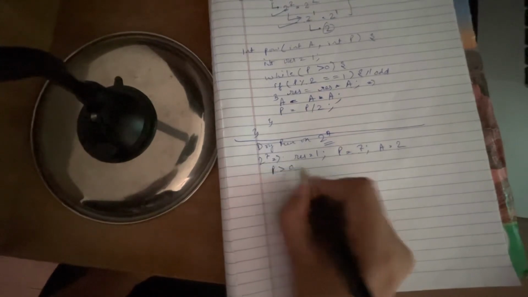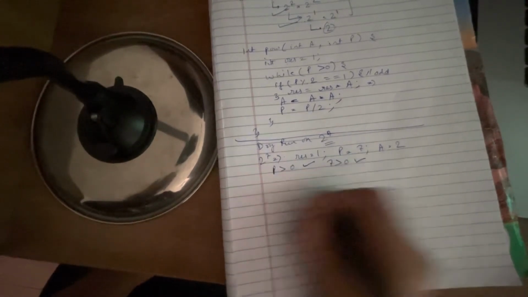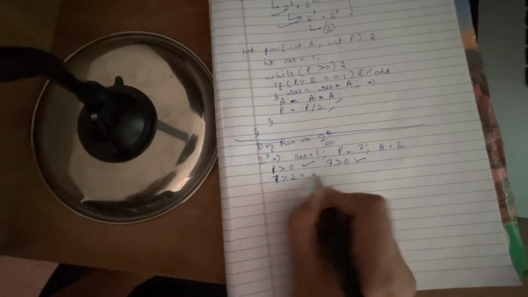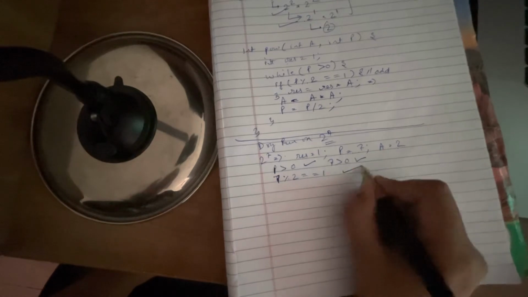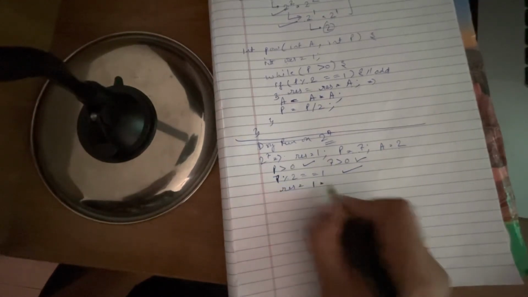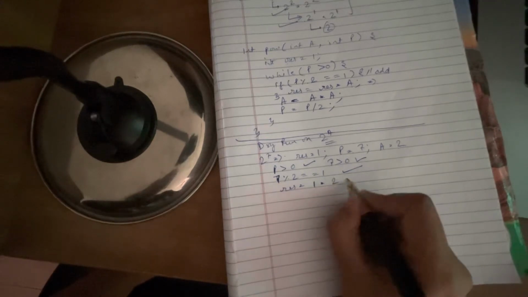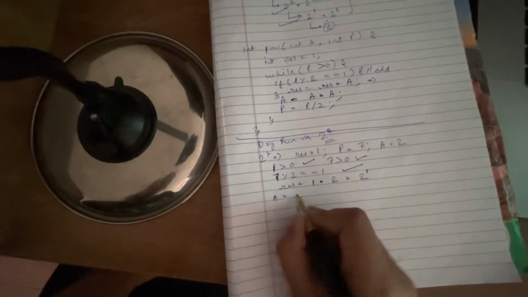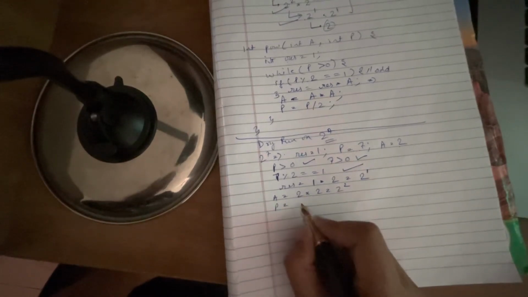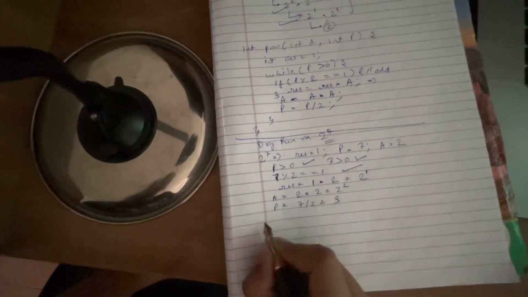P is greater than 0, yes, 7 is greater than 0. Is P, which is 7, mod 2 equal to 1? P is 7, odd, yes. So my result will be 1 multiplied by A, which was 2 raised to 1. My A will become 2 into 2, which is 2 raised to 2, and P will become half, 7 by 2, which is 3.